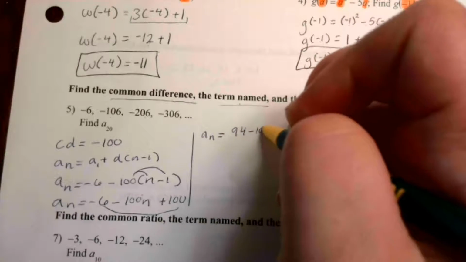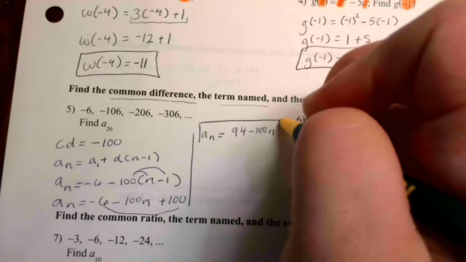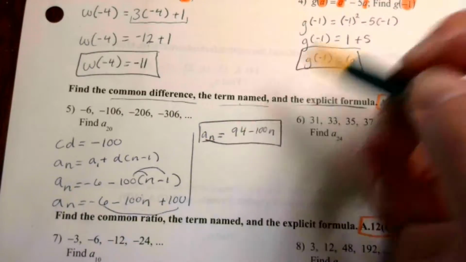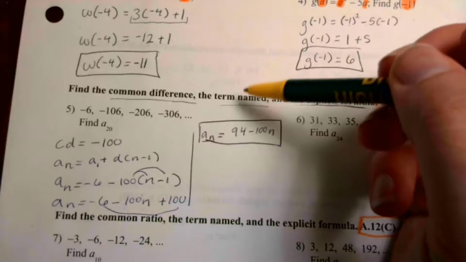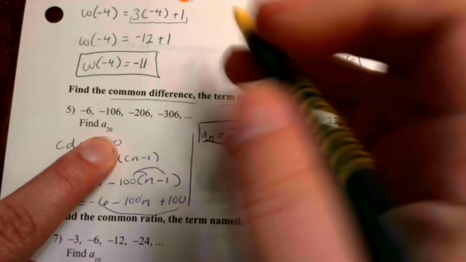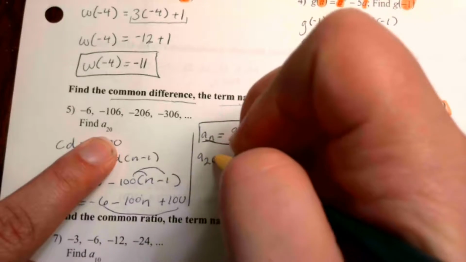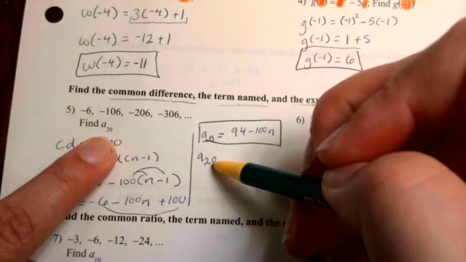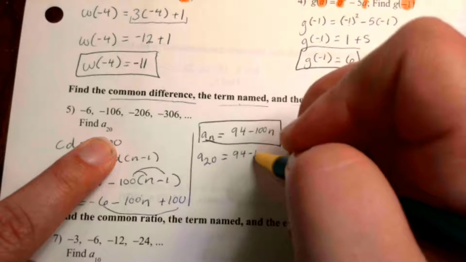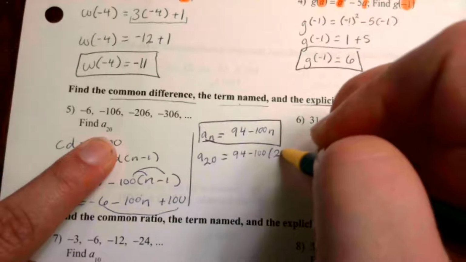94 minus 100n. That's my explicit formula, and that would be how they would write it on the STAAR. Now for the term named, I just plugged in whatever number they gave me. In this case, they gave me 20. So a sub 20, I have to write this. This is a label and it must be there. Equals 94 minus 100 times 20.